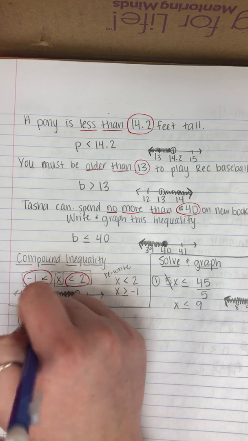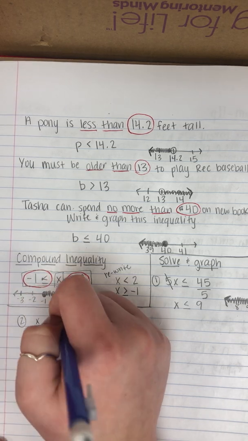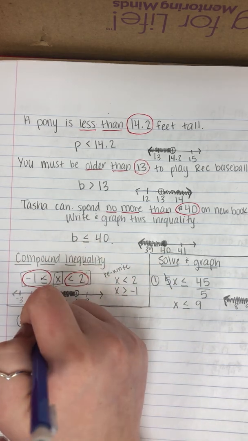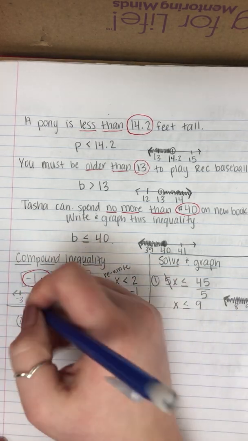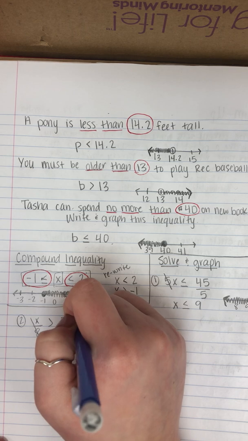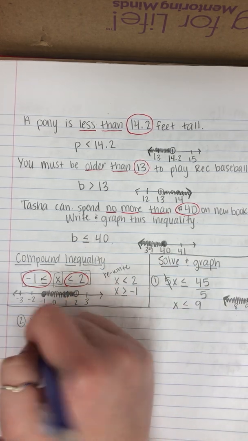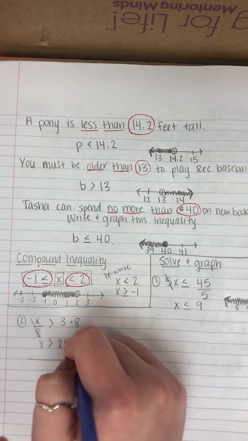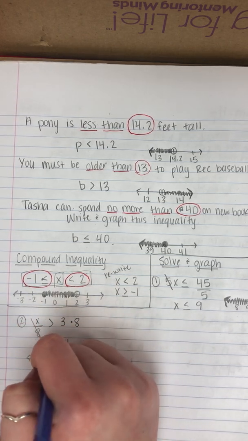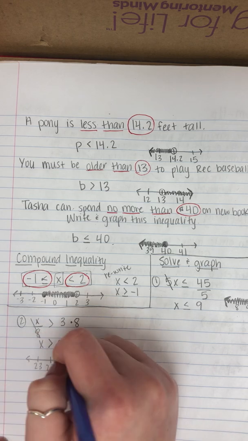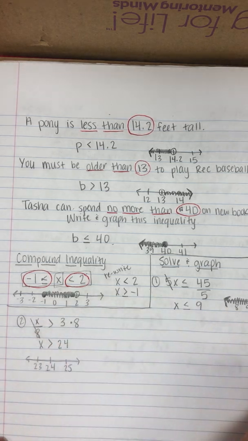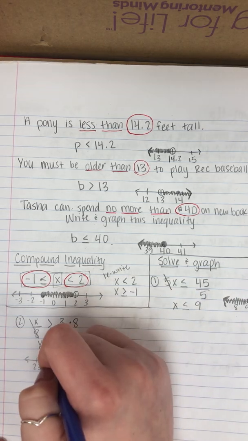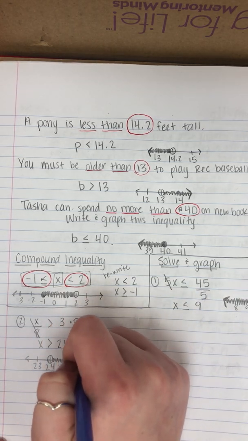Okay. And now number 2, I'm going to go over here. We're going to do x divided by 8 greater than 3. Oh, I wrote a 6 instead of an 8. Okay, first we solve. The opposite of division is multiplication. x, bring down the sign, greater than 24. If I graph it, I put 24, 23, 25. Open or closed? Open. Left or right? We're going to the right.